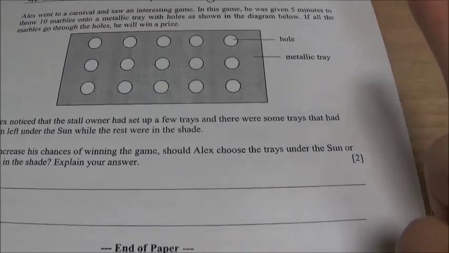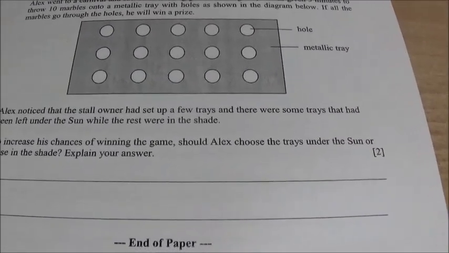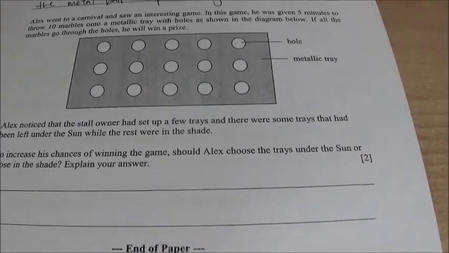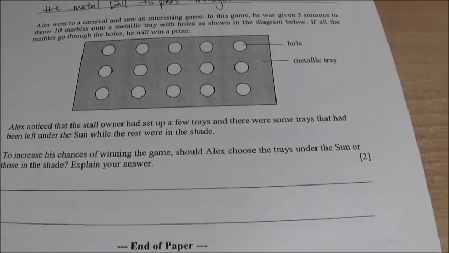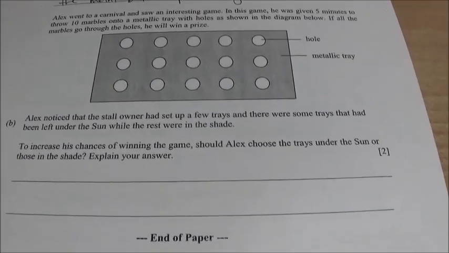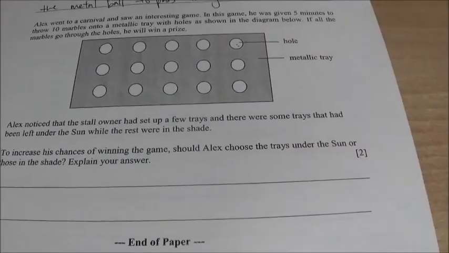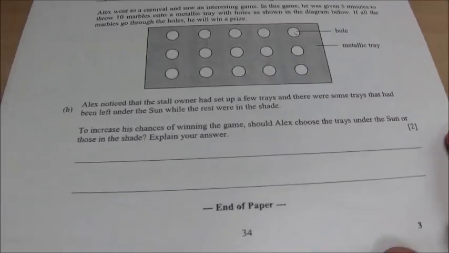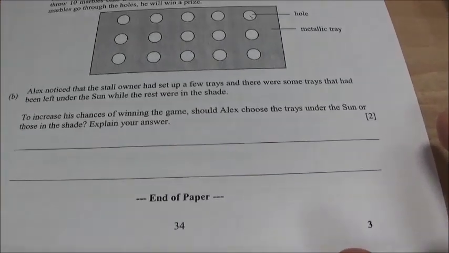Okay, this question is similar. Okay, there's 2 different types of tray. One is under the hot sun, one is inside the shade. First of all, first question, which type of tray will be hotter? Definitely it will be the one that is under the hot sun. So it gains heat, expanded, all these holes will become bigger, so it's easier for the marbles to go through it. Okay, so that's actually the answer for question 44B.